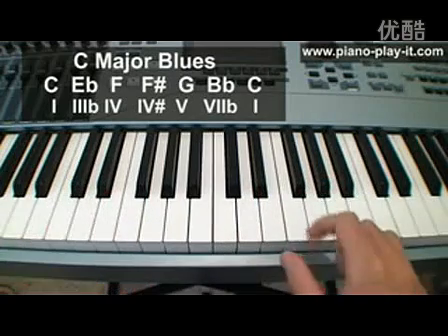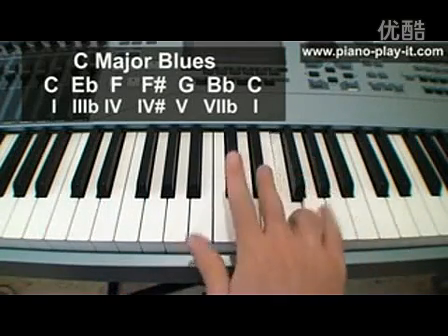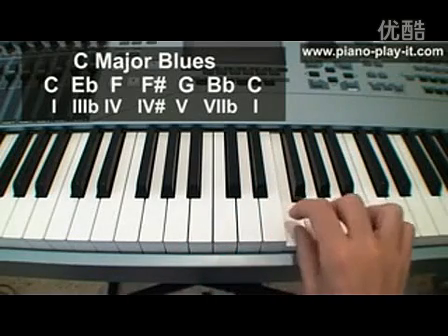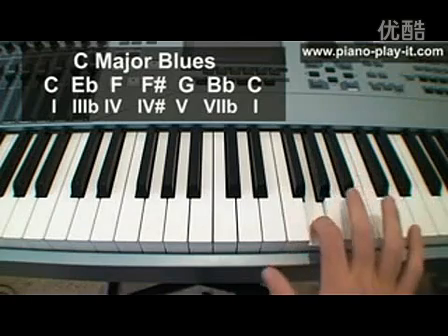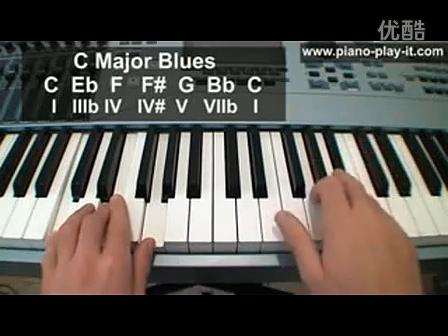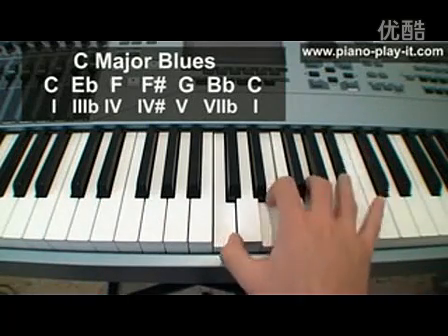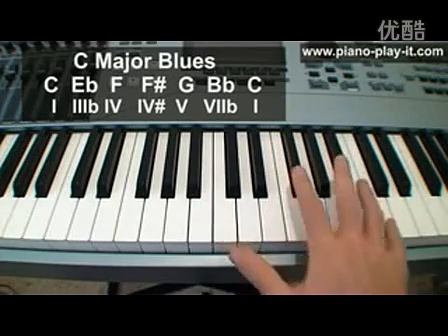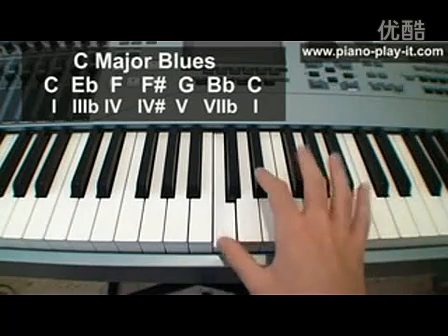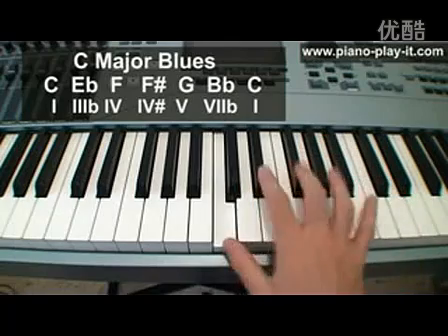Get it? The next note would be the fourth. 1, 2, 3, 4, because this is the 3, right? So we have C, E flat, F, this is the fourth. Then we're going to go to G, B flat, which is the 7th, right? When you play C 7th, it looks like this: C, E, G, and B flat. So the 7th, and then you go back to C. So the most natural version of the blues is C, E flat, F, G, B flat, and C.